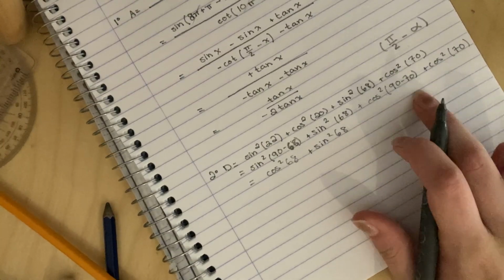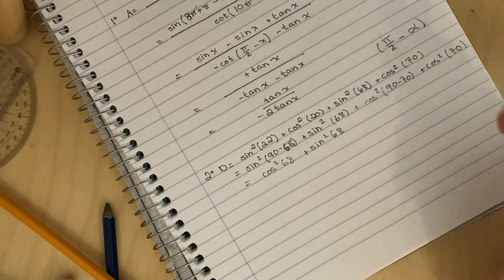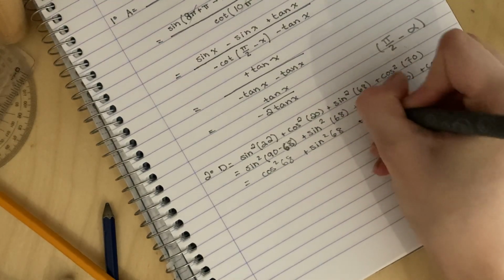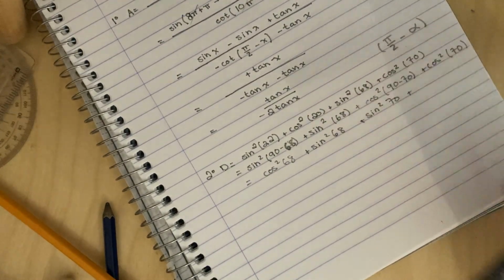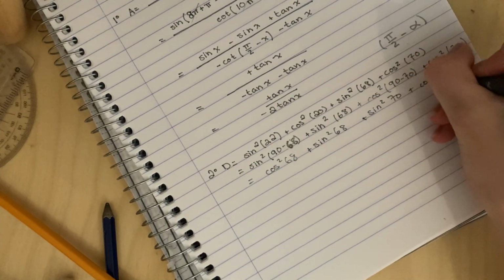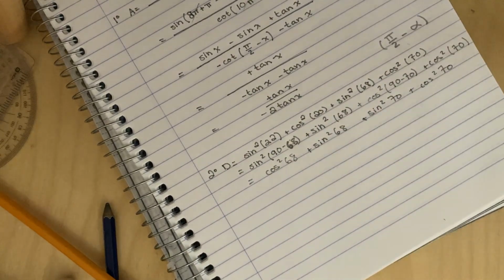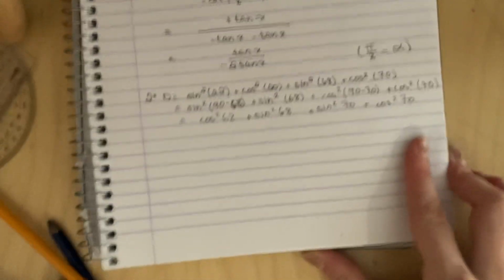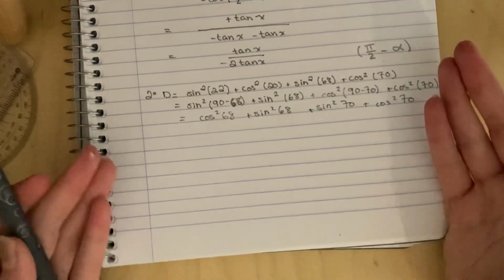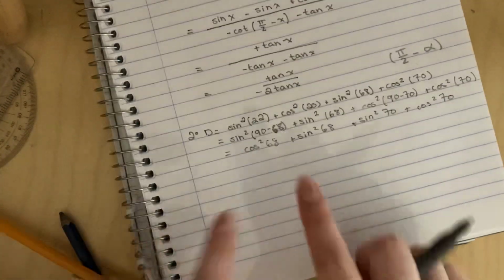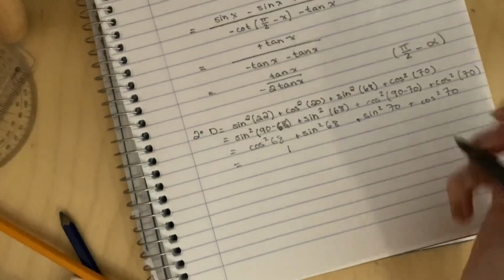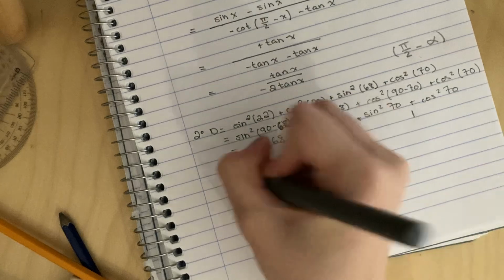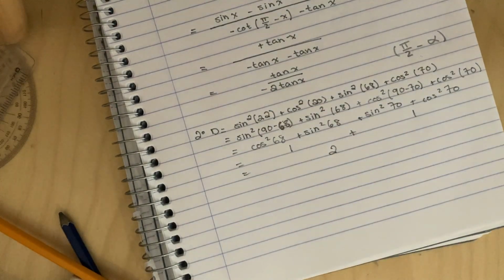You have pi over 2 minus alpha, cosine squared of pi over 2 minus alpha is going to be equal to sine squared alpha, which is 70. And then you just drop this down again, cosine squared of 70. So now we can go back to the rule that says sine squared alpha plus cosine squared alpha is equal to 1. So these both have the same alpha, so that equals 1. These both have the same alpha, so that equals 1. You add them together and you get 2. So there's the answer to that question.